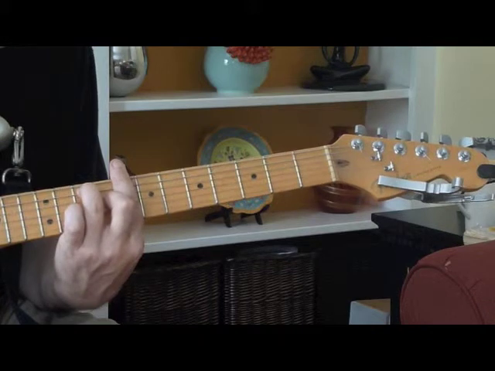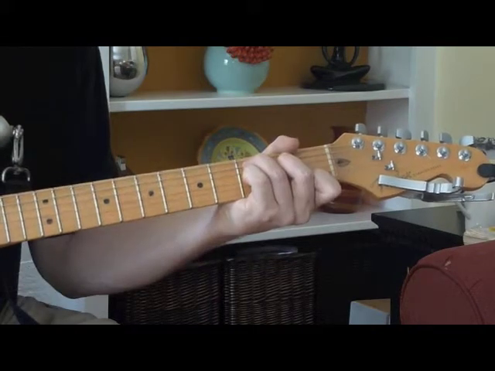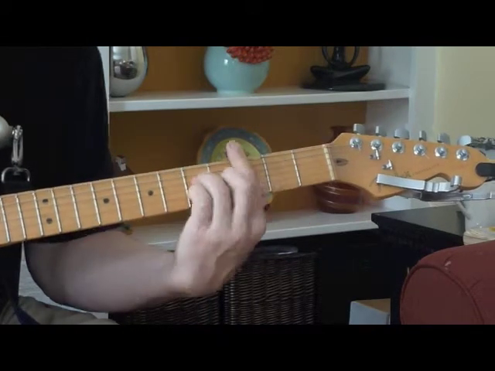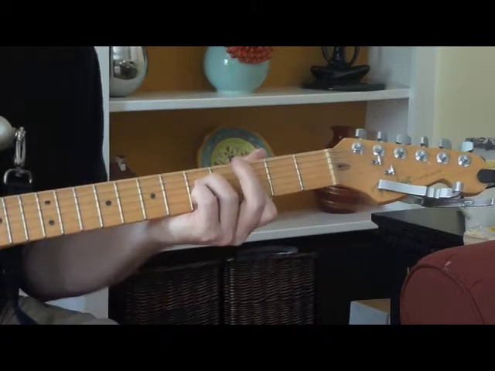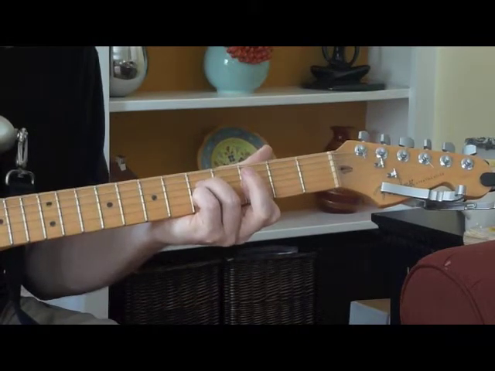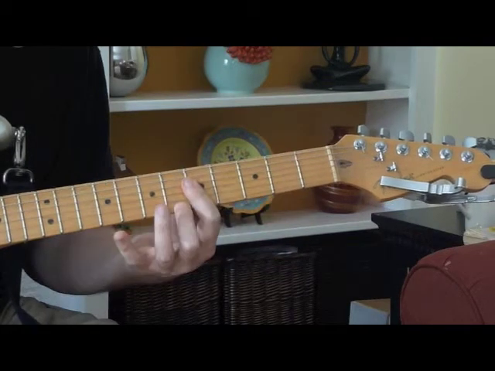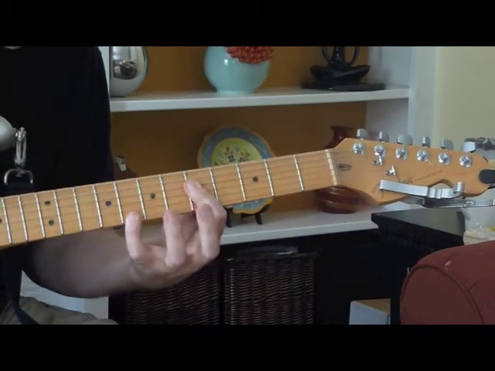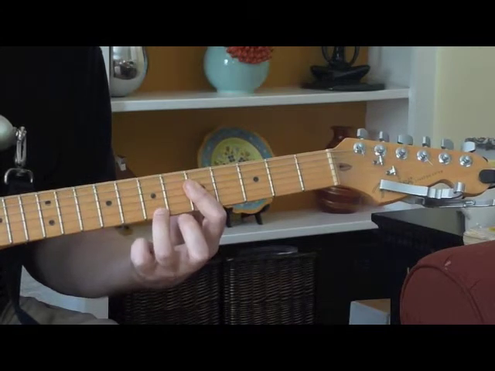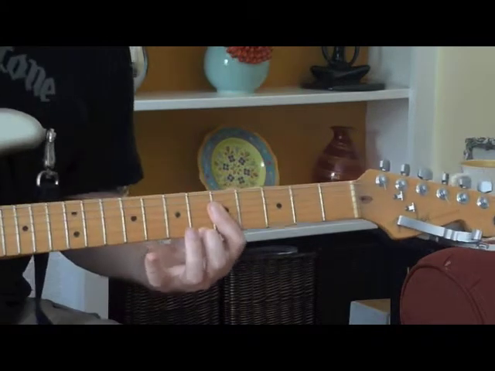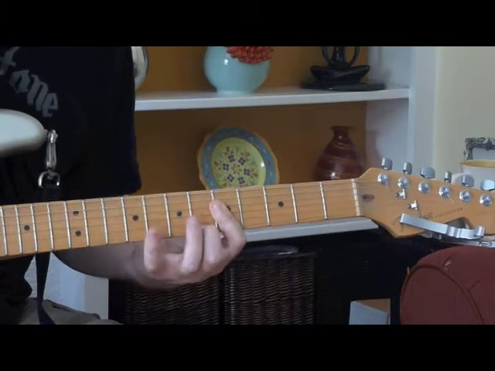So there's a C7. You can play it like that. C7. Because remember, that's C. That's C major 7. And that's C dominant 7.